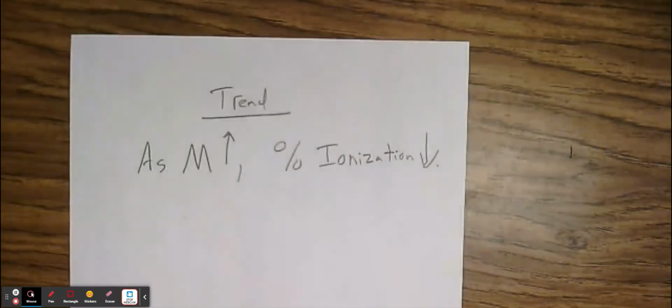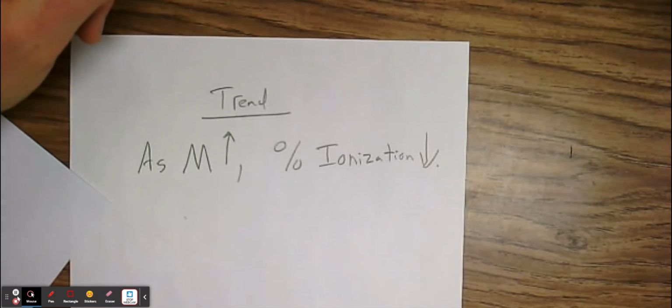So at higher molarities, the percent ionization decreases. It's an inverse proportion.